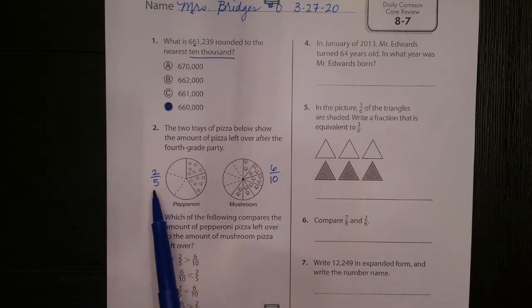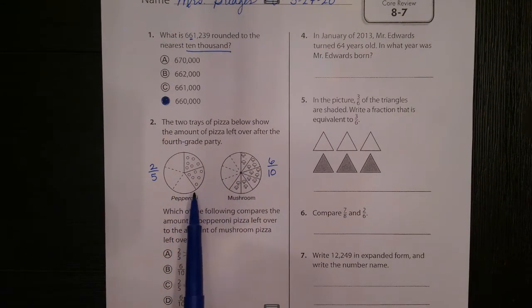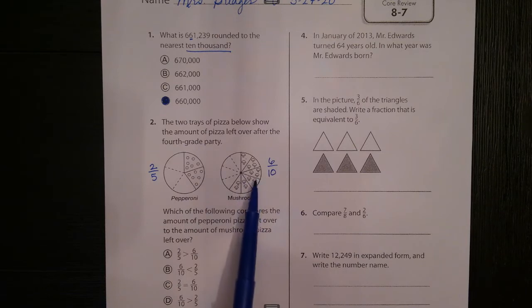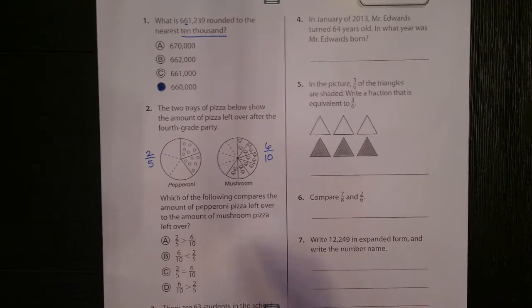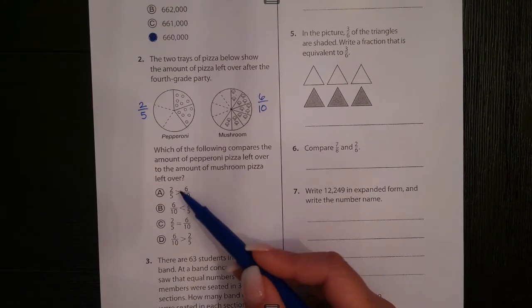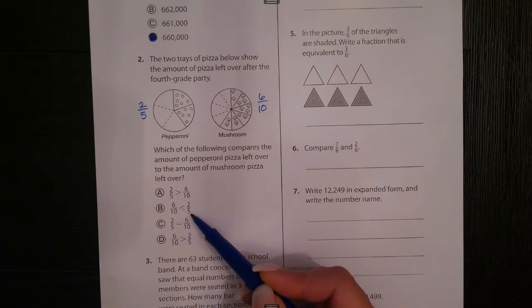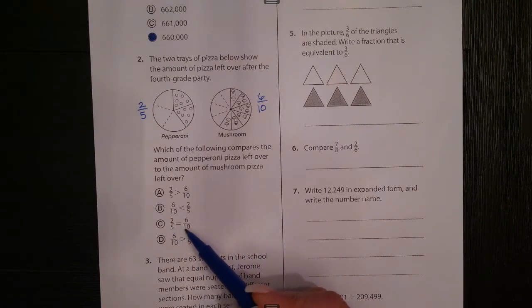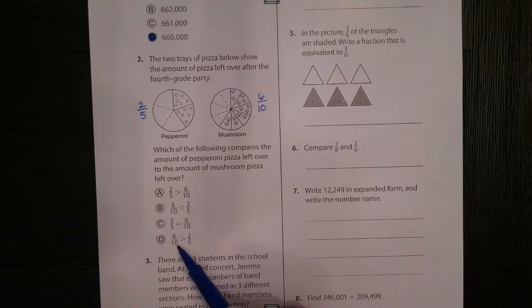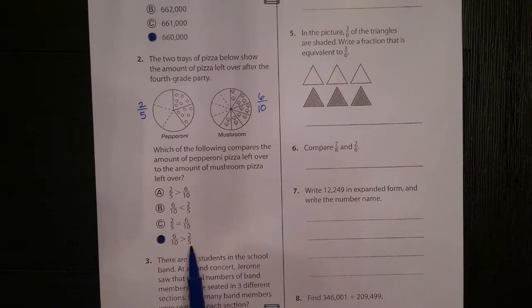So we're looking at something that compares a 2/5 to 6/10. And then just looking at these pictures, we can see that 2/5 is less than 6/10. So we're looking for the option here that says 2/5 is less than 6/10. So this is 2/5 is greater than 6/10. No. Here 6/10 is less than 2/5. No. 2/5 is equal to 6/10. No. 6/10 is greater than 2/5. Yes, that is correct. Because 6/10 is greater than, or more than, 2/5.